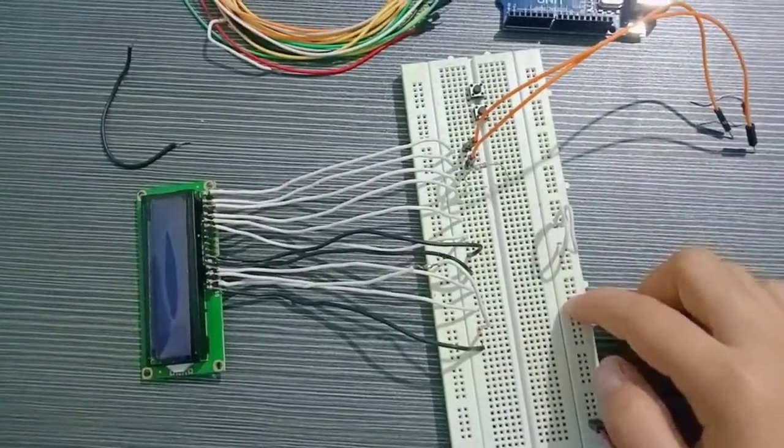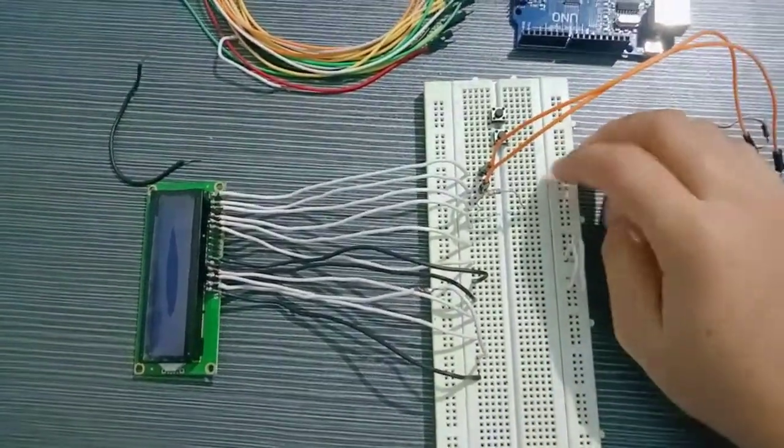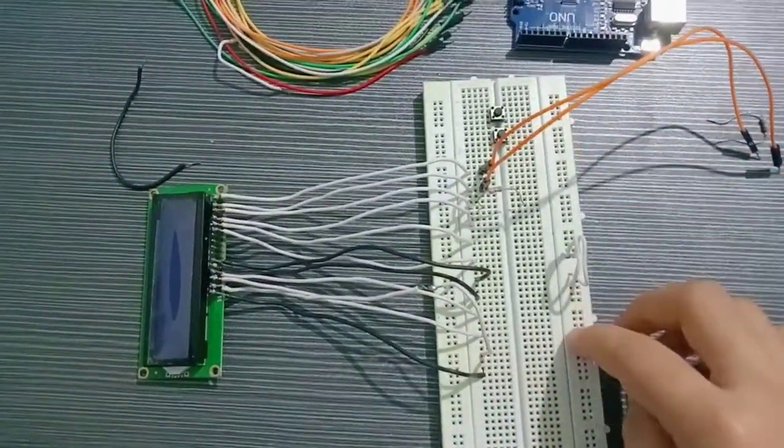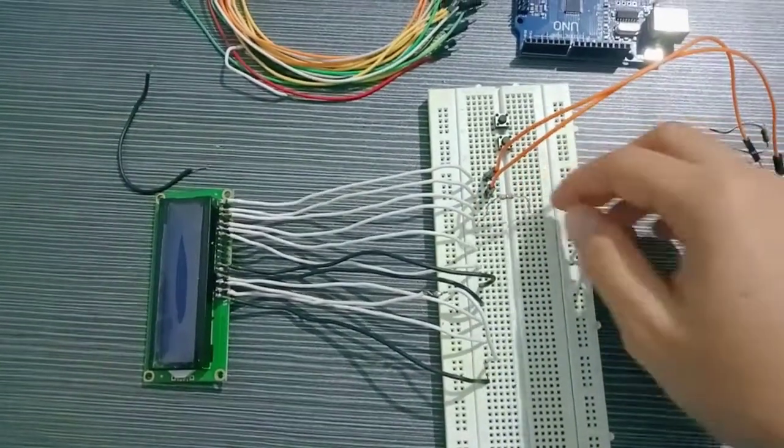So the input or the positive connection will flow through here, from here through here. So after you put it here, go back to connecting our LCD.